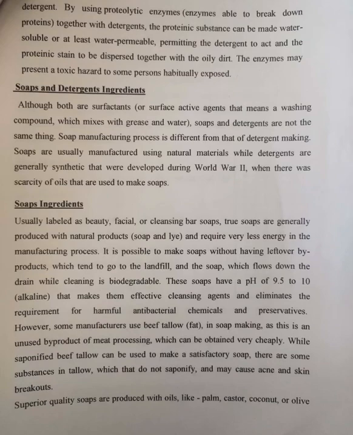However, some manufacturers use beef tallow fat in soap making, as this is an unused byproduct of meat processing which can be obtained very cheaply. While saponified beef tallow can be used to make a satisfactory soap, there are some substances in tallow that do not saponify and may cause acne and skin breakouts.